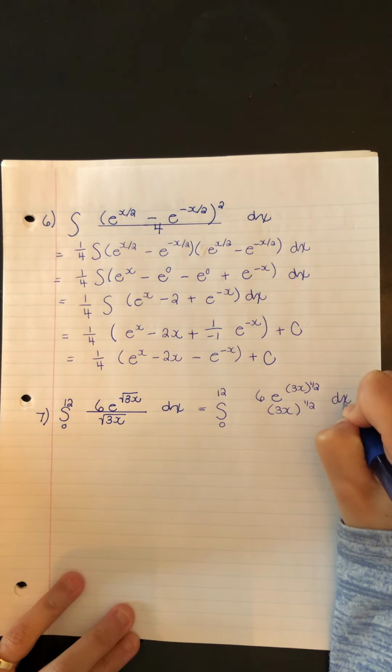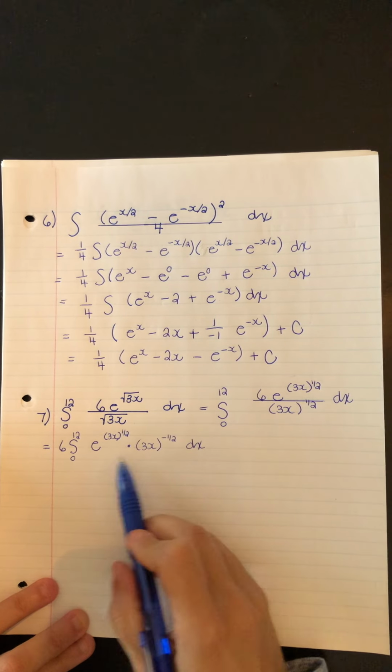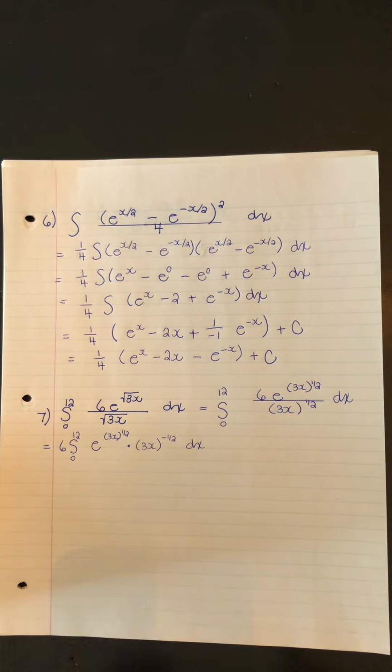Okay, and now we'll have e to the 3x to the half. And then when we bring this up, we remember, of course, that the exponent will be negative half. So it's this exponential function, and it's multiplied by 3x to the negative half. And that's the same as division by 3x to the positive half. Okay, so we're going to use this now. And again, a strategy that works many, many times is to call the exponent here u. So let's try that, okay?